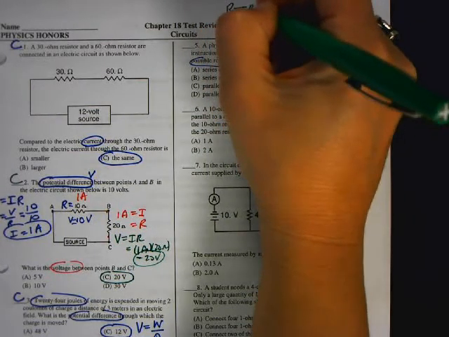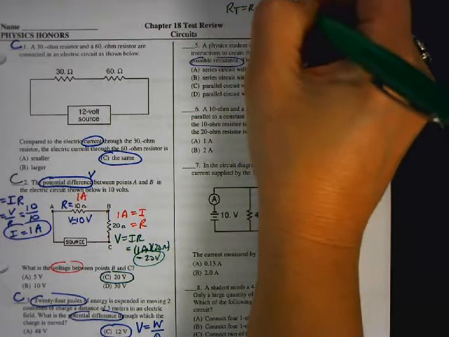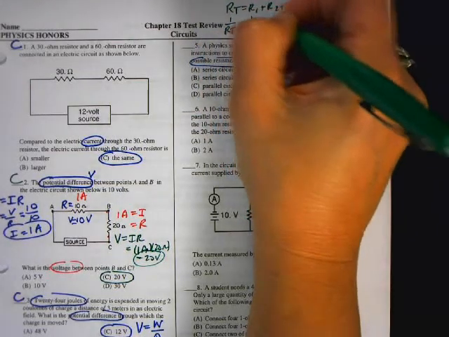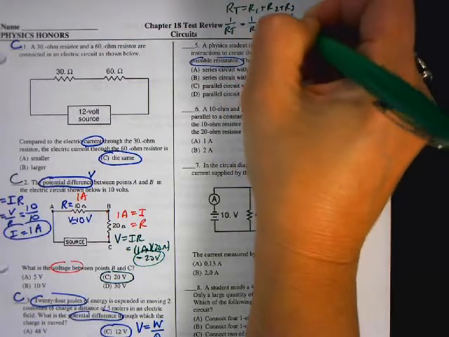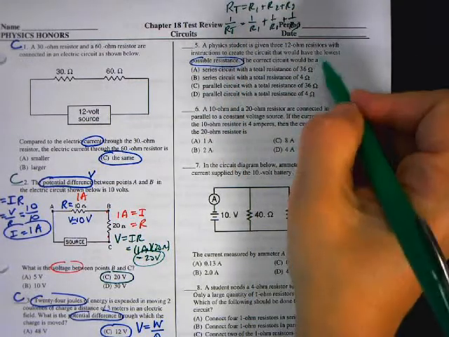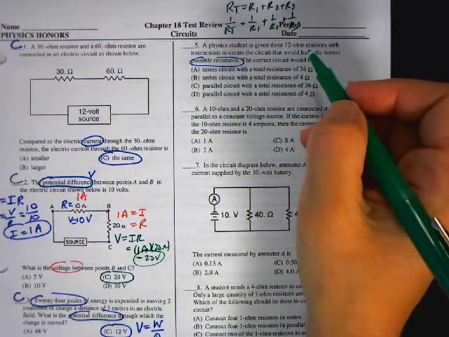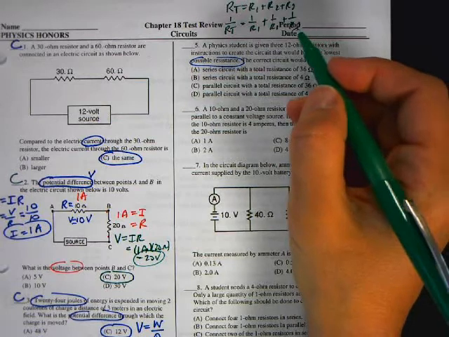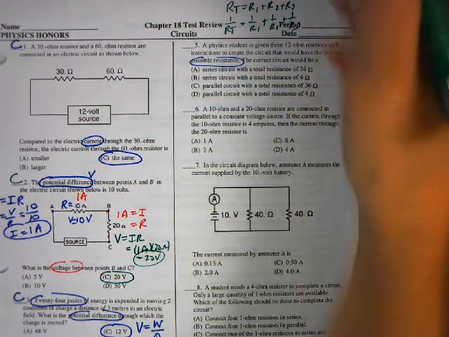In parallel, 1 over RT is 1 over R1 plus 1 over R2 plus 1 over R3. So because I want the lowest possible resistance, remember, if you want, you could calculate it, but you shouldn't have to do that. So if I actually calculated the equivalent resistors, remember, I want the lowest possible resistance.